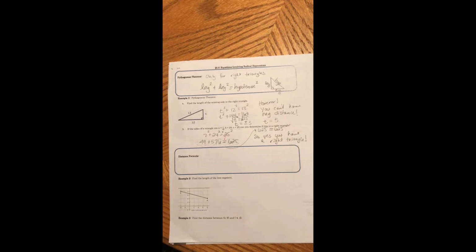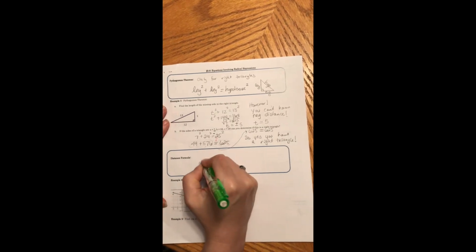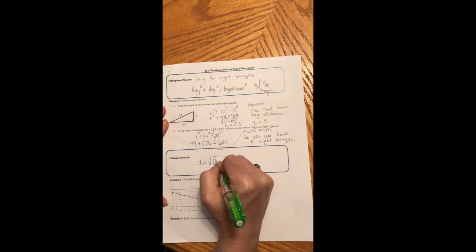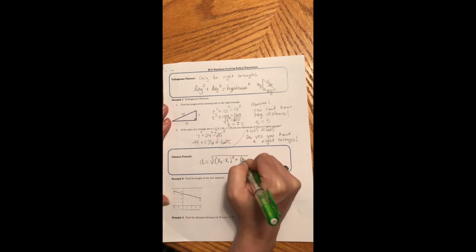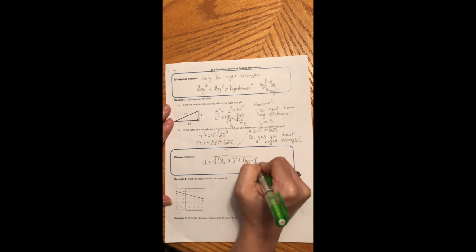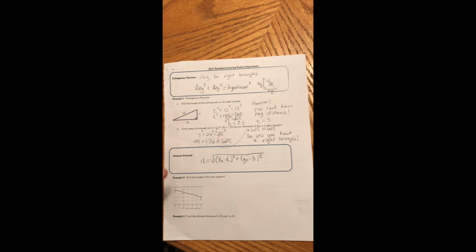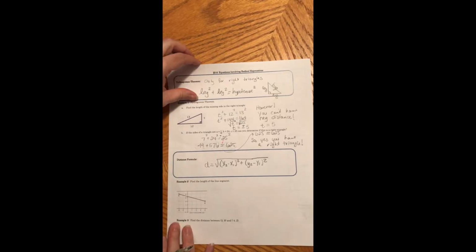All right, so a use of the Pythagorean theorem is the distance formula, and you may have seen the distance formula before. D equals the square root of (x2 minus x1) squared plus (y2 minus y1) squared. Make sure that your root goes all the way across. But in this class, you need to know why. So I'm going to talk about why.